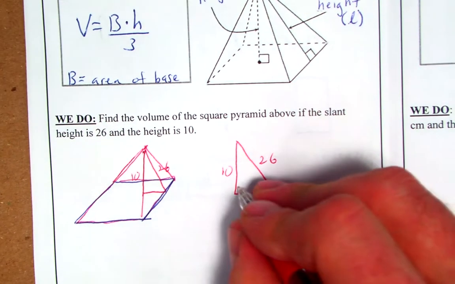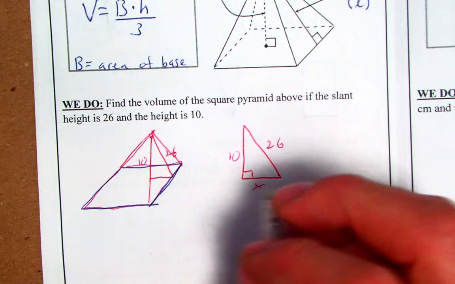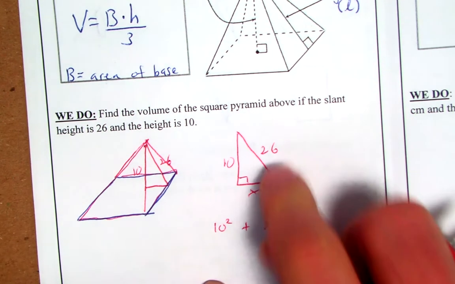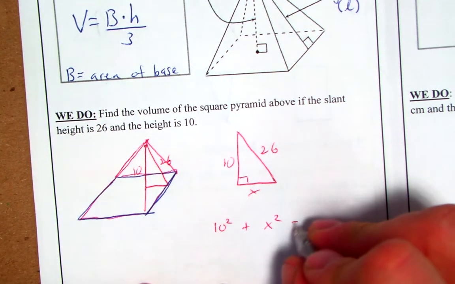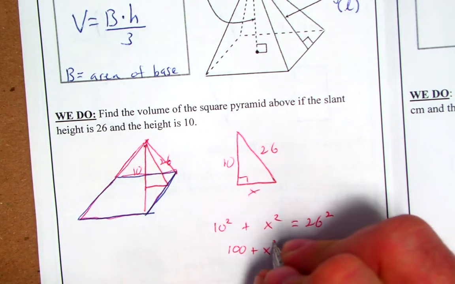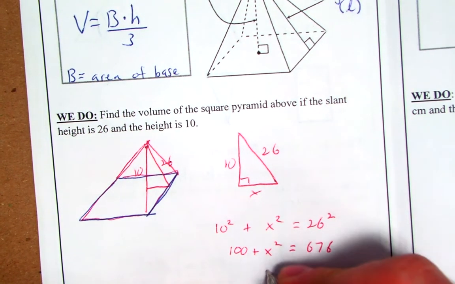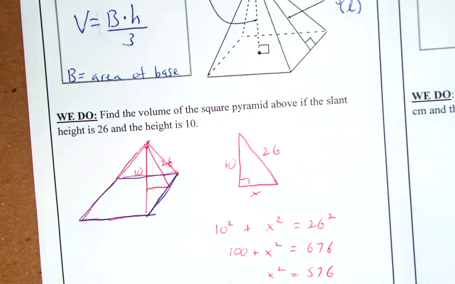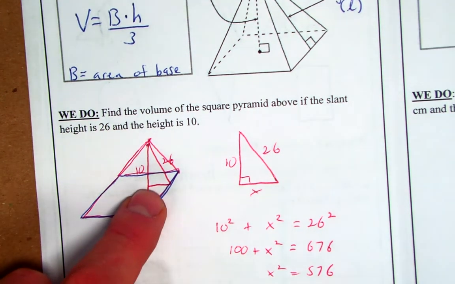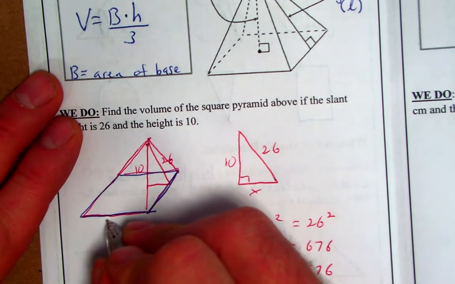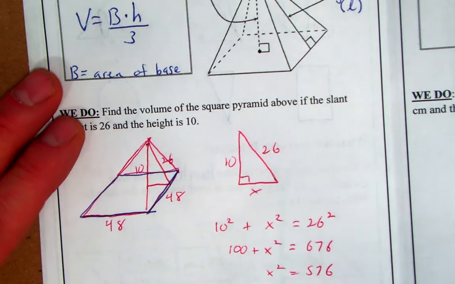All right, well, this is a right triangle, so we can do our Pythagorean theorem. 10 squared plus x squared, 26 is our hypotenuse, equals 26 squared. Okay, so this has a length of 24, which means our base has an entire length of 48 and 48, because it's a square.